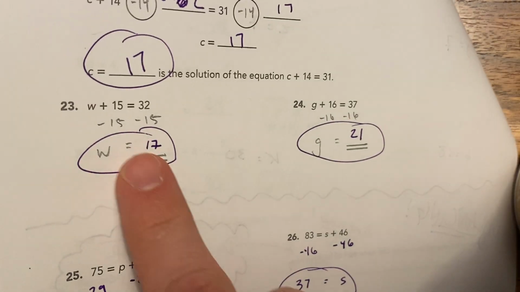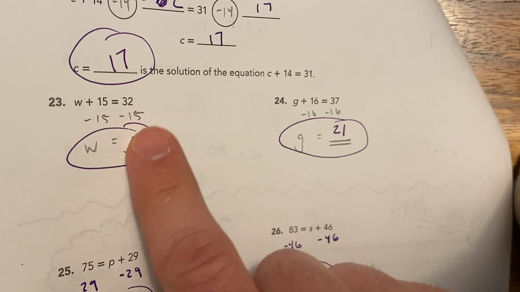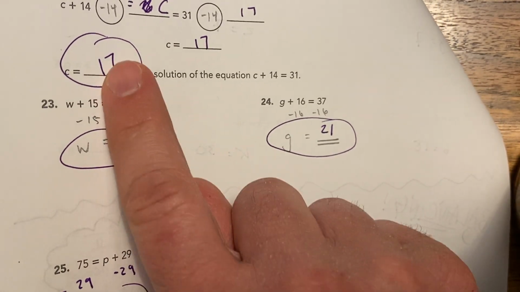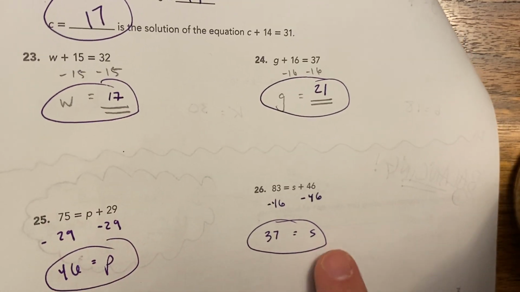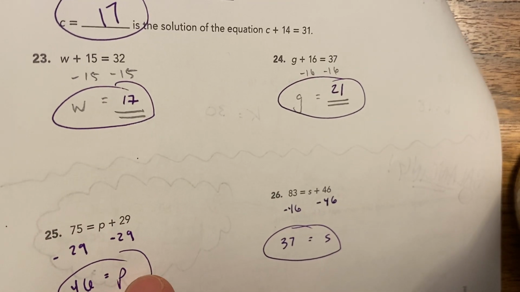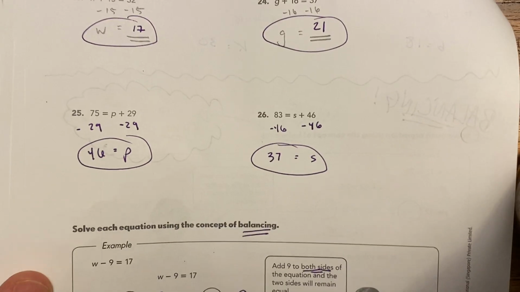You set up sort of underneath the positive 15, negative 15, do the same thing to both sides. The W is isolated on the left. Try to get that equal sign lined up. That's something you'll hear more about. 21, 46 is P. Notice this goes backwards. That's okay sometimes. The variable can be on the right. And 37.